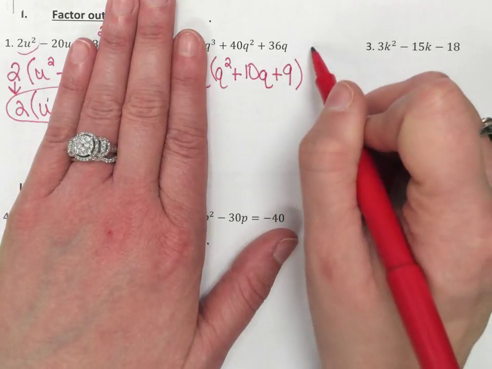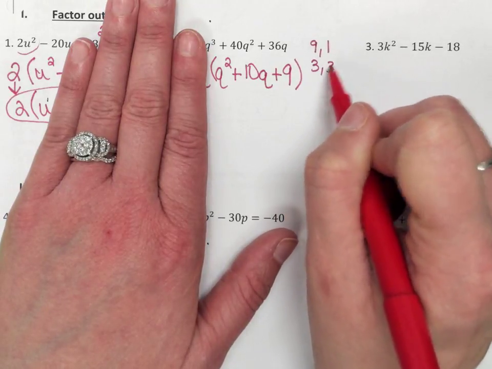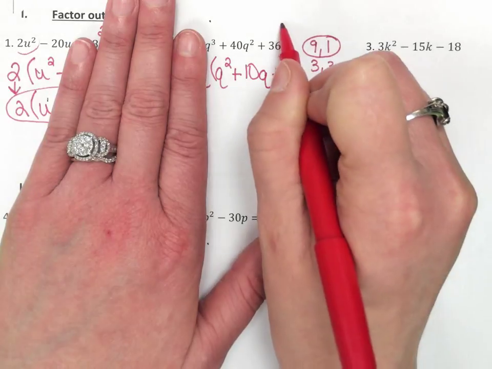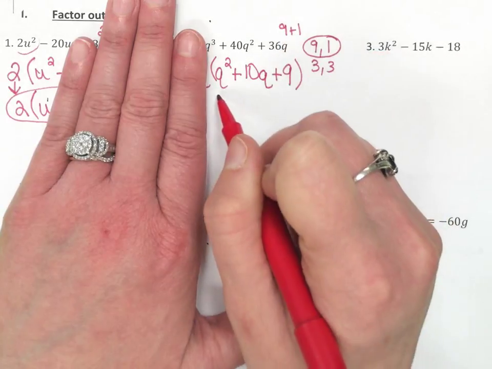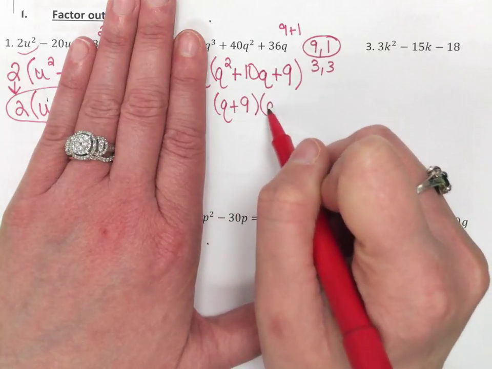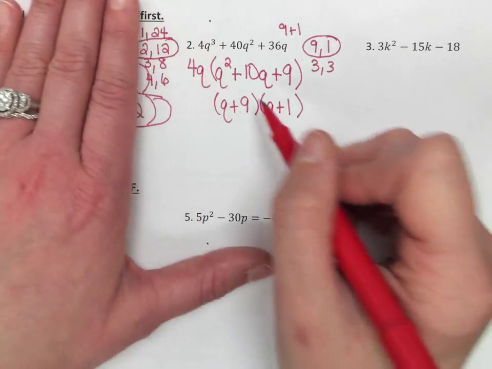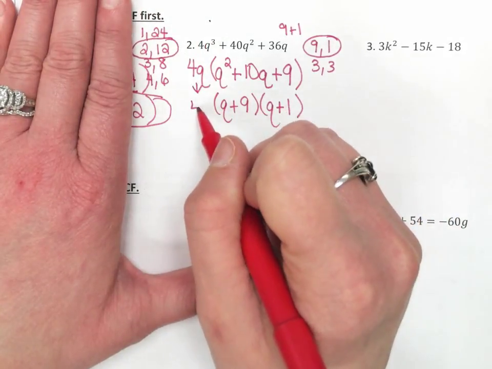9 and 1. 9 and 1 gives me 9. Add them. And what else? 3 and 3. 9 and 1. Add 9 and 1. Very good. Give you 10. All right, what kind of 9 is that? Positive. They're both positive. What kind of 1 is that? Positive. And the only thing new is that you bring down the number. Look at you go.